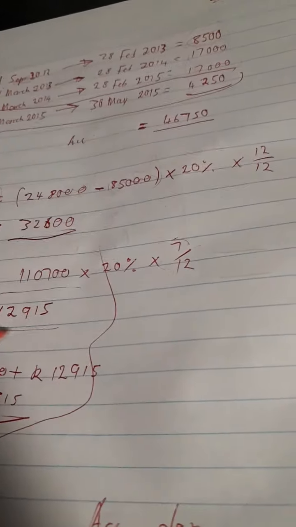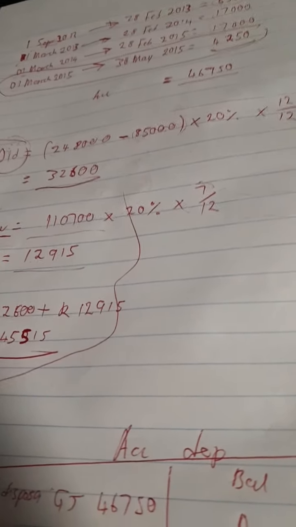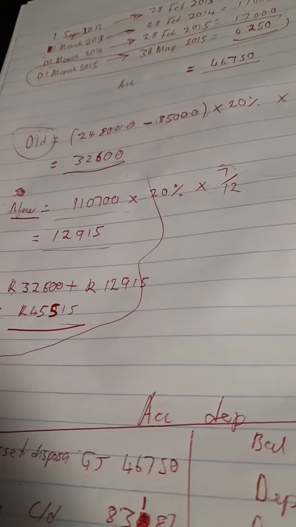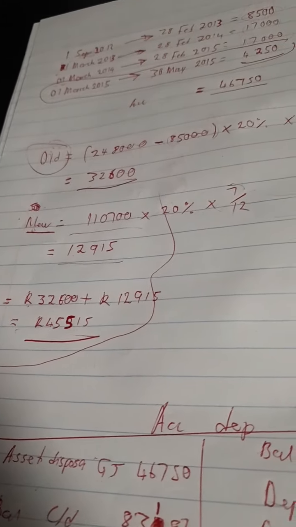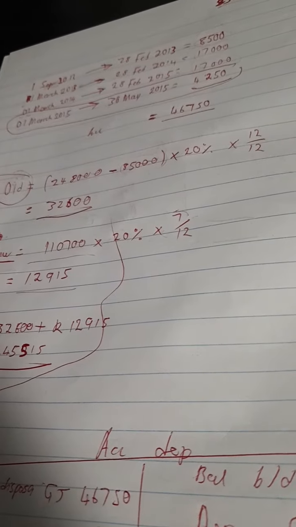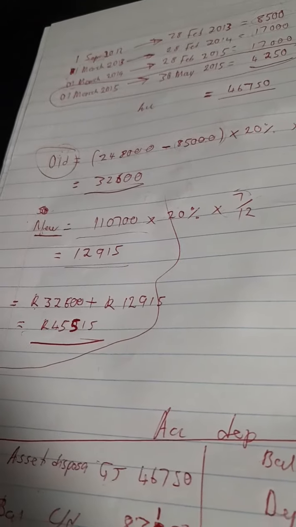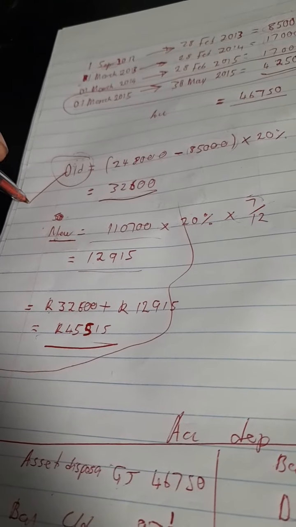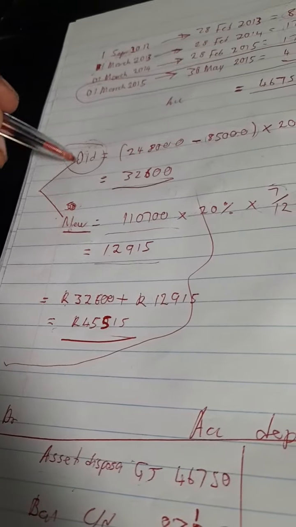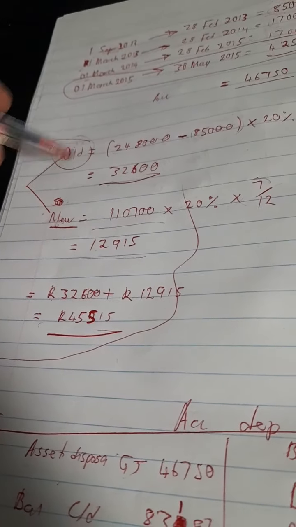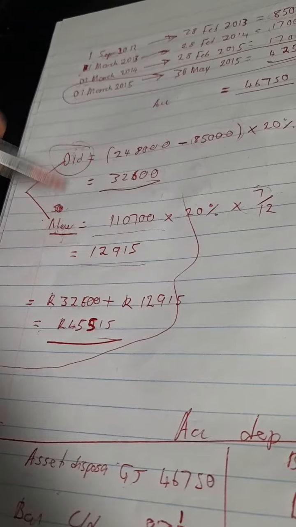You're going to get 12,915. Then how are we going to, okay, from there we want to know, we will combine the new and the old. We will add these two amounts, the old and the new. We are adding these two amounts. So how are we going to do it?